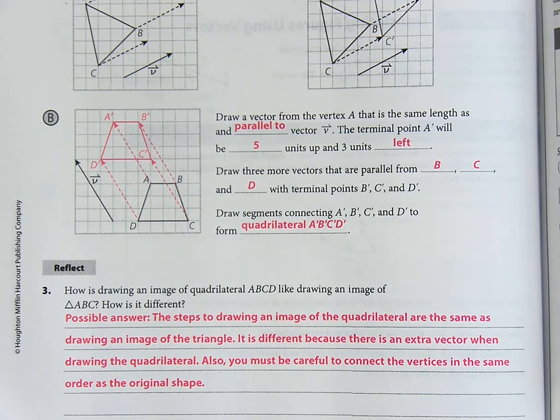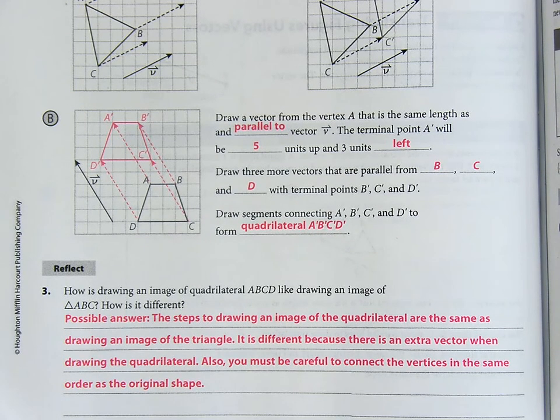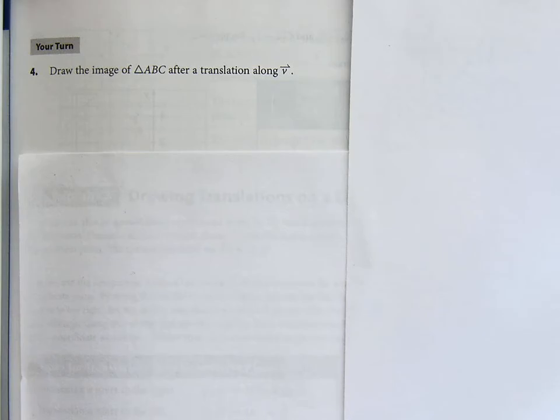All right, so on page 66, there's a your turn. Draw the image of triangle ABC after a translation along vector V. Go ahead and pause the video and try to do that on your own using example A and example B to help you. Make sure that you've paused the video. Otherwise, we're going to look at what it should have looked like.